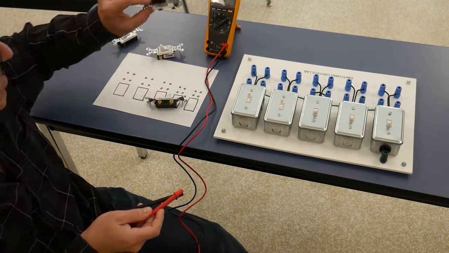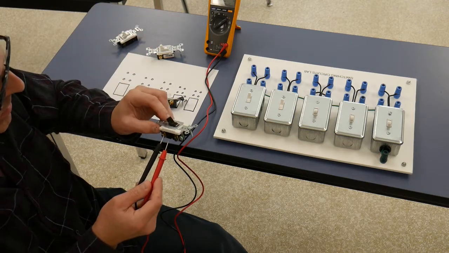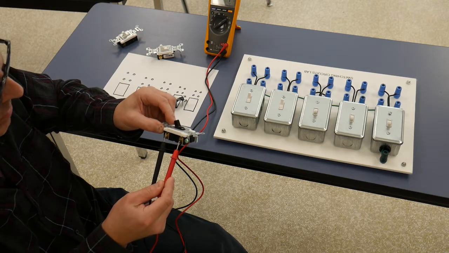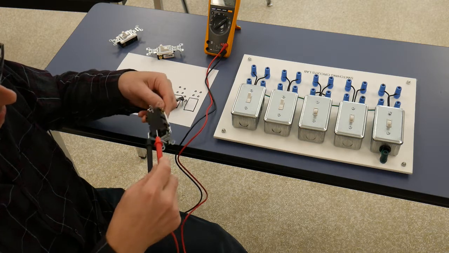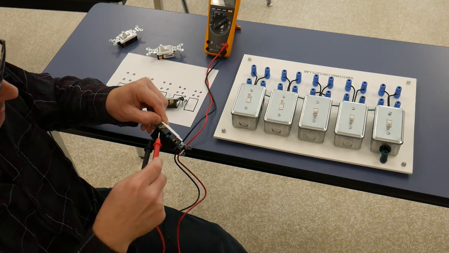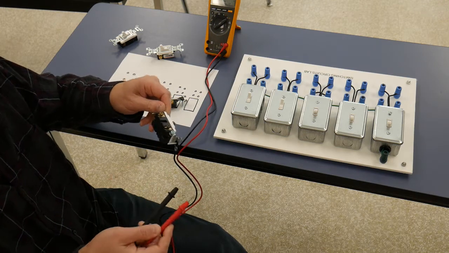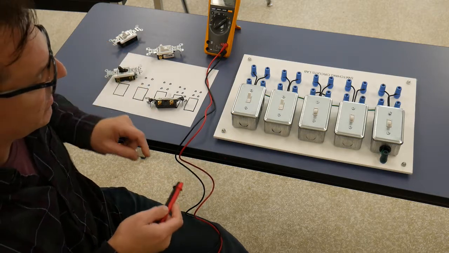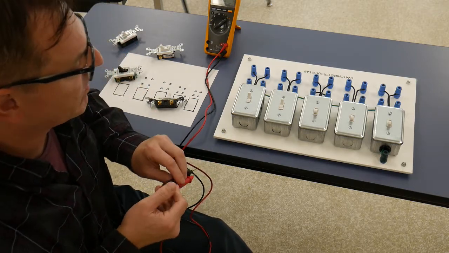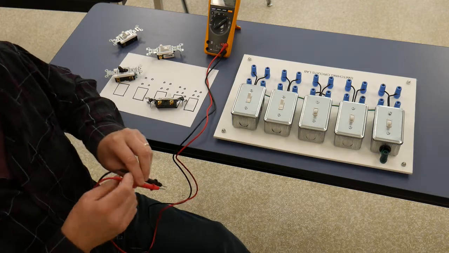If I had a double pole, double throw switch in the on position like it is right now, I have continuity from there to there, continuity on the other two terminals there, but nothing going on side to side, which we would not want to have happen. Okay, so I need to identify which is the single pole and which is the double pole switch over here. So how can I do that?